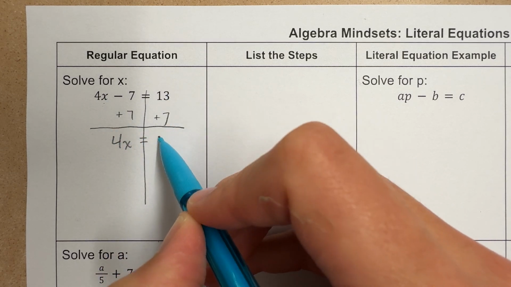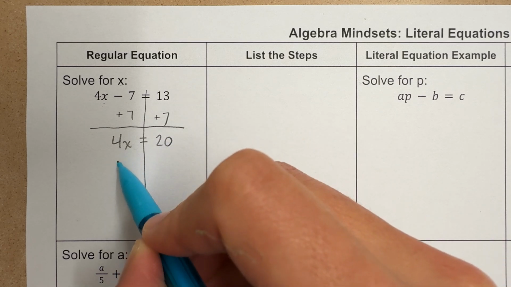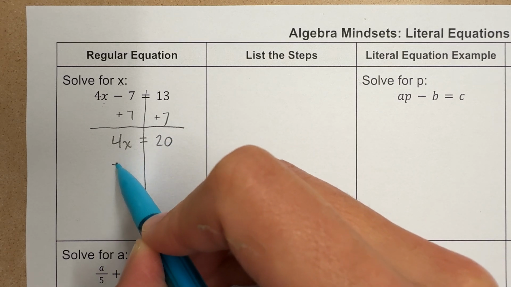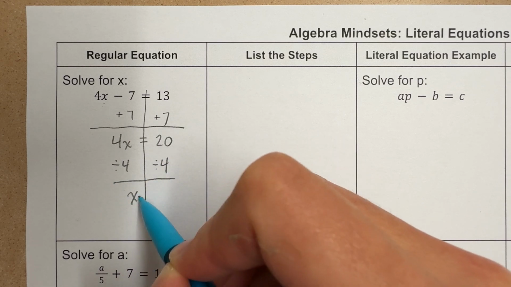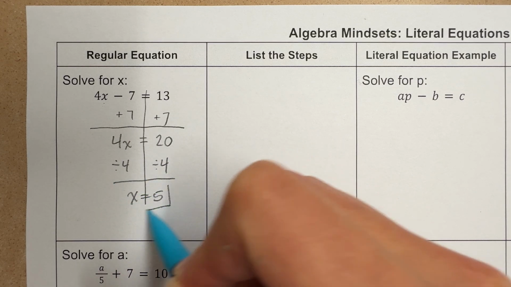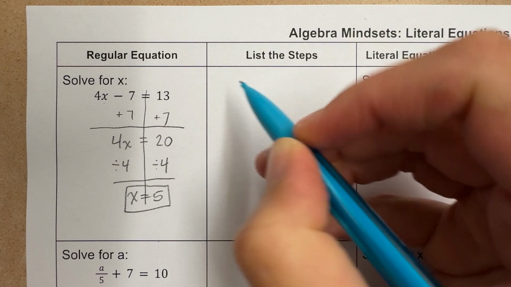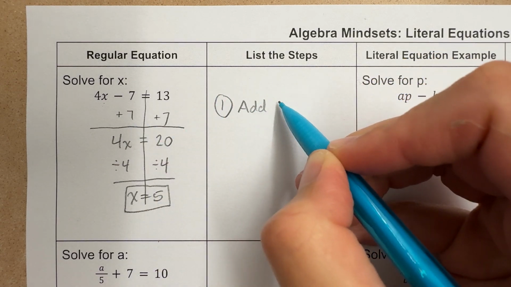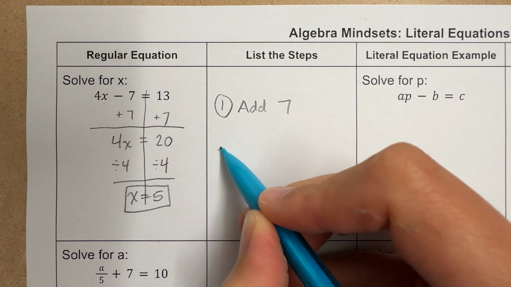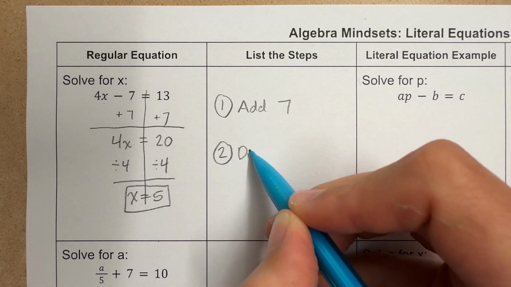13 plus 7 is 20. Then, in order to get x by itself, x is being multiplied by 4, I'm going to divide by 4. And I get x equals 5, and I am done. Let's list out the steps that we just took. So first, what did I do? I added 7. Okay, and then second, what did I do? I divided by 4.